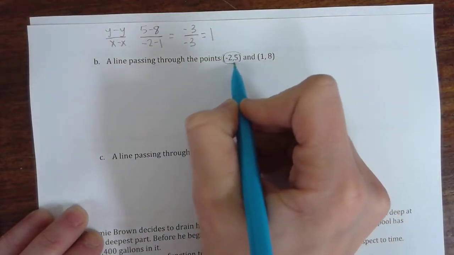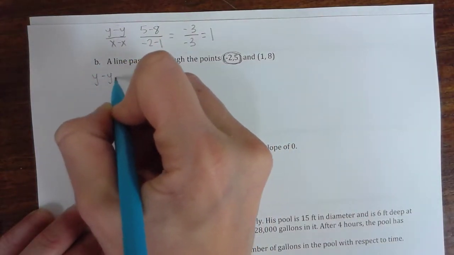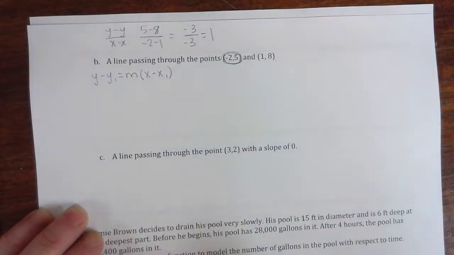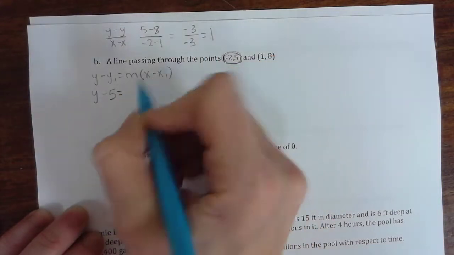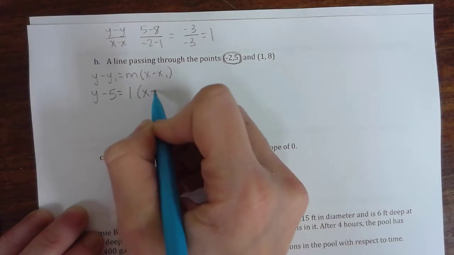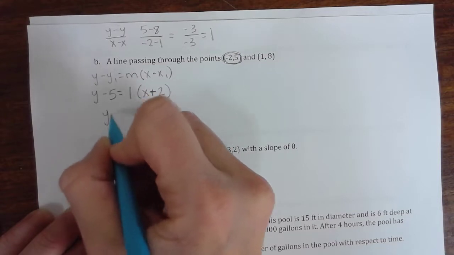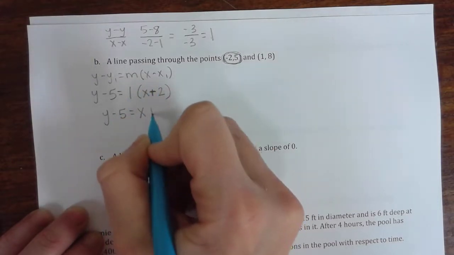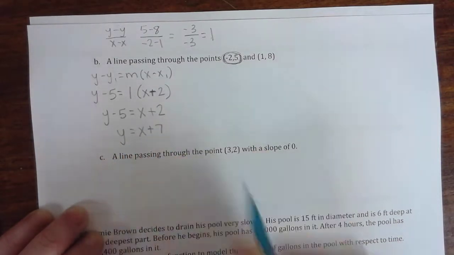All I have to do is pick one of these points. I'll choose this one. And whichever method you prefer, again, I prefer the point slope formula, so I'll use that. y minus 5 equals 1, we found the slope, times x minus negative 2. So minus a negative is just going to be plus 2. Okay, so I have y minus 5 equals 1 times x is x, 1 times 2 is 2. Bring this 5 over, you have y equals x plus 7.